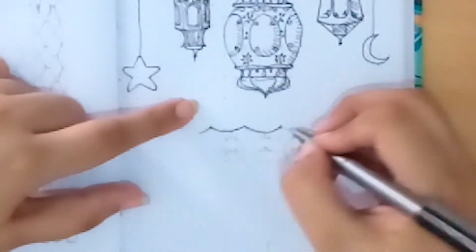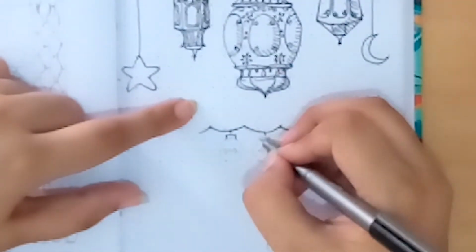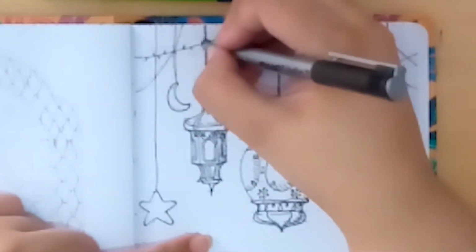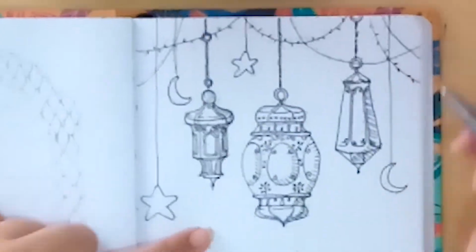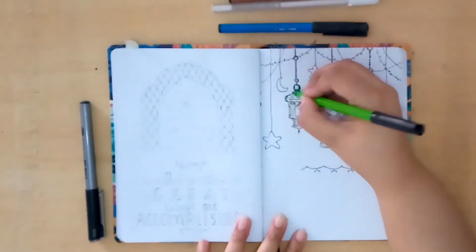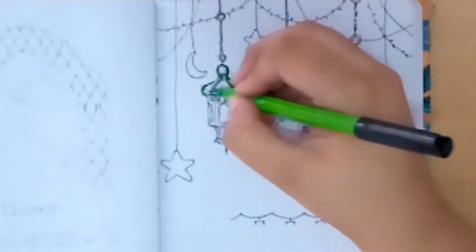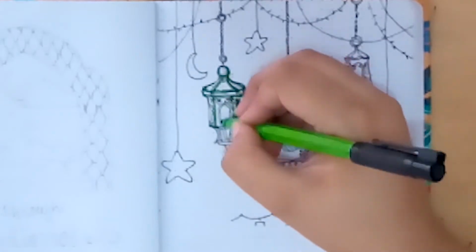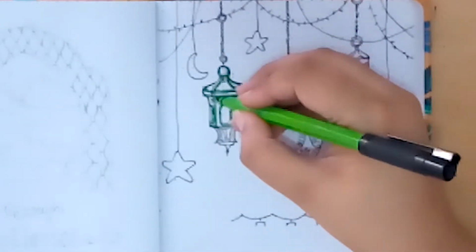For the title of May, I drew a string of light bulbs, and it says May. I use this particular style throughout this month's setup. And yeah, that's all for this month's cover page.